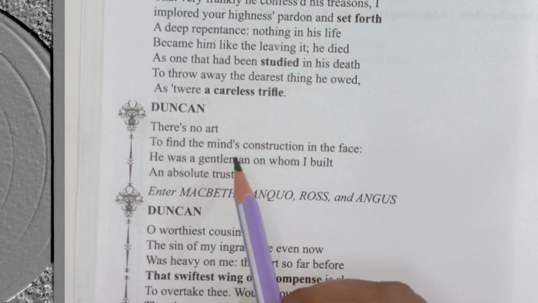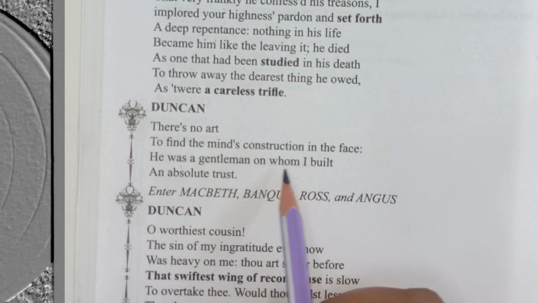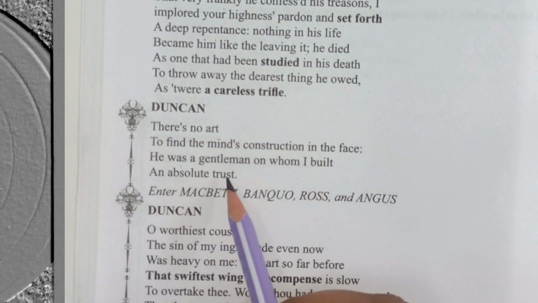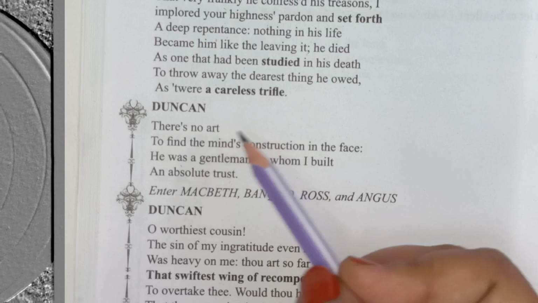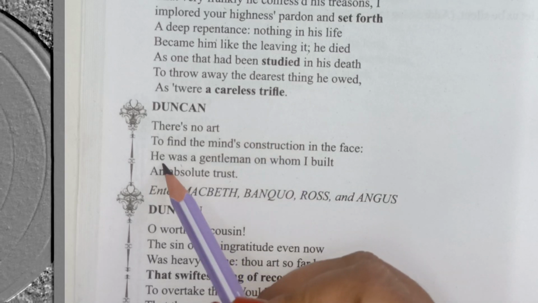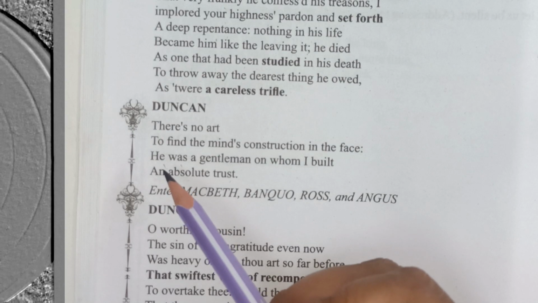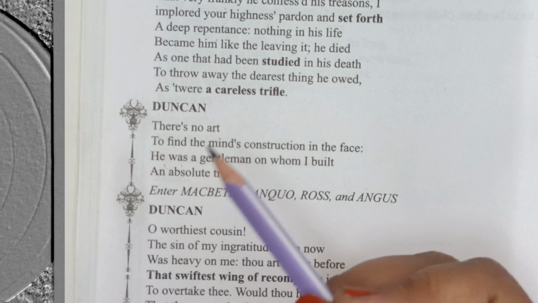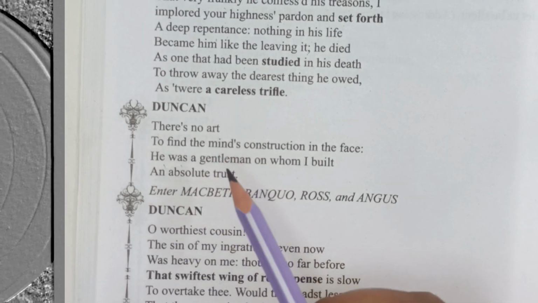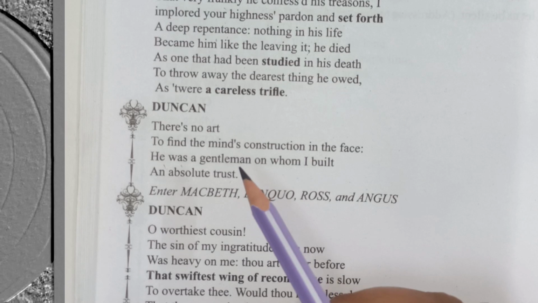There's no art to find the mind's construction in the face. He was a gentleman on whom I built an absolute trust. Now the entire section is important, and this speech delivered by Duncan is important. To judge from the expression on a man's face what is passing in his mind, there is no skill to judge that properly. To interpret a man's thoughts by his looks.